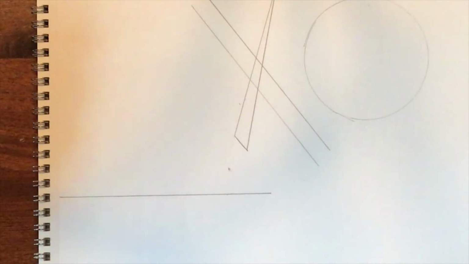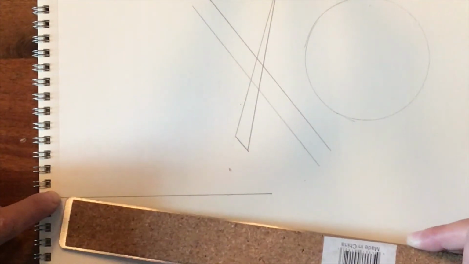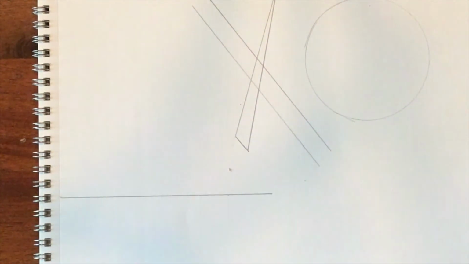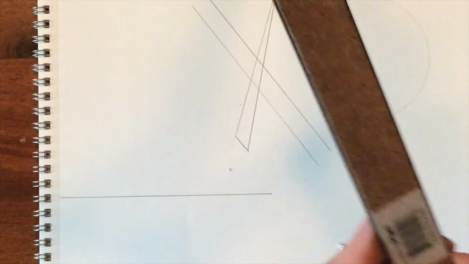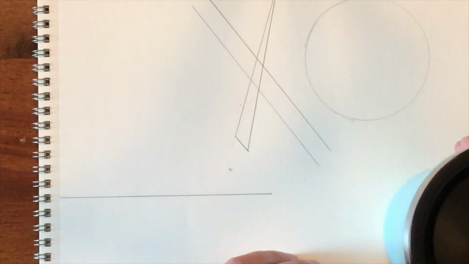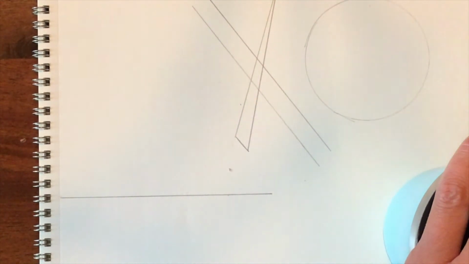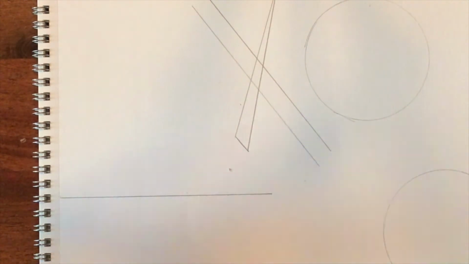Another requirement of the project is that we have lines or shapes that are going off of the page. I'm not sure if you can see the edge of my page, but this is going off right over here. Maybe I want to make another circular shape down in the corner, but this time I'm not making the whole circle. The circle is going off of the page, okay?